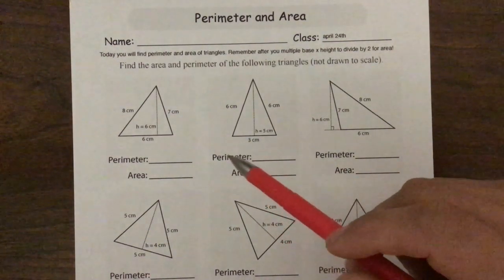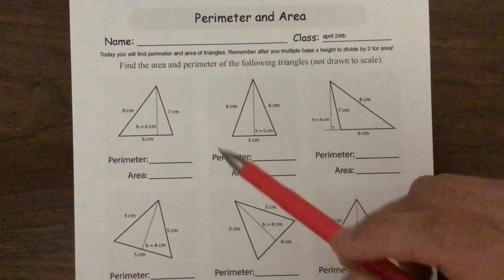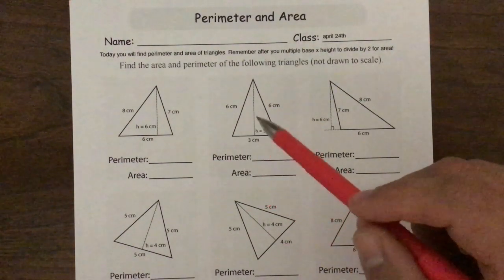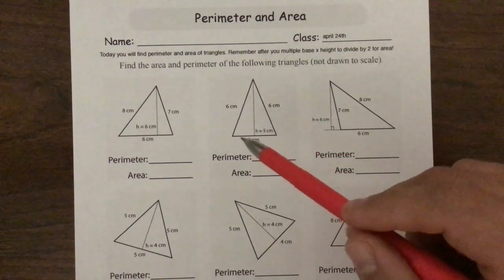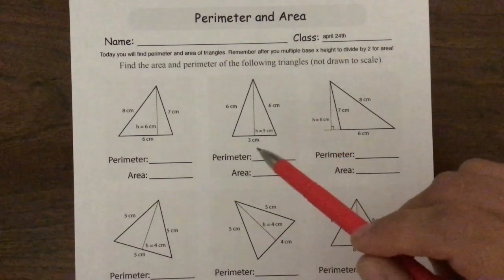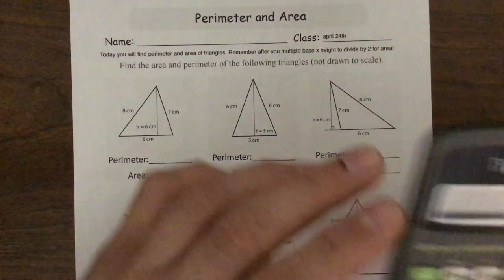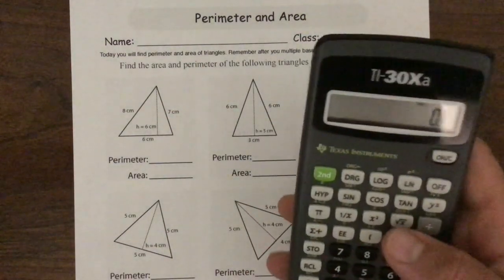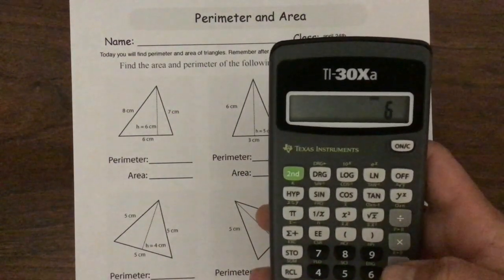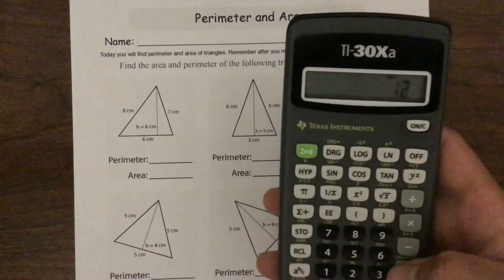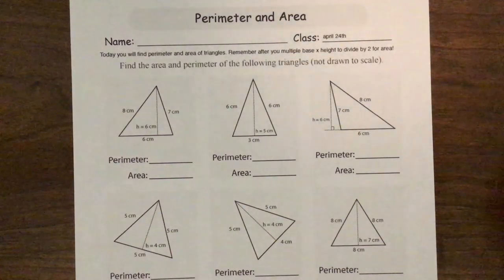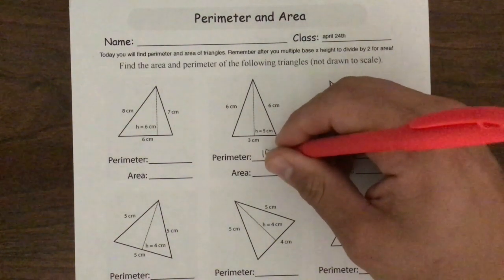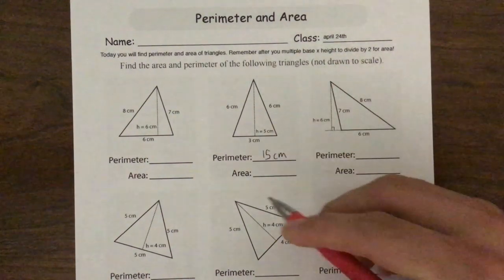So perimeter is the distance around. Remember, area is the space inside. Perimeter is the distance around. So to find that, we need to add up all 3 of these sides. So in my calculator, I'll take 6 plus 3. That gives me 15. So my perimeter is 15 centimeters.